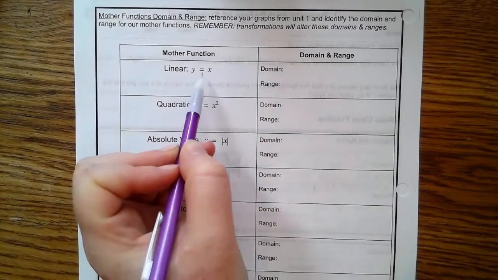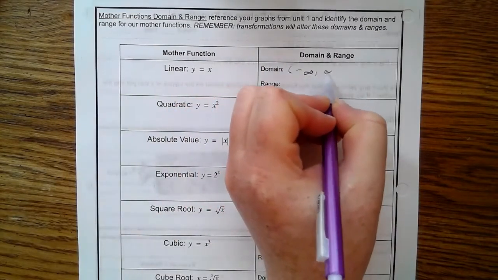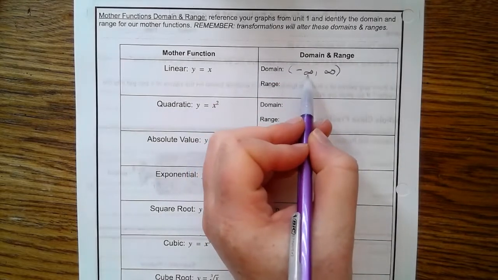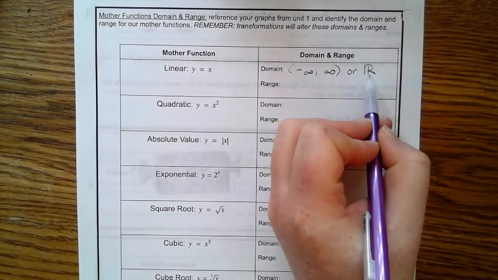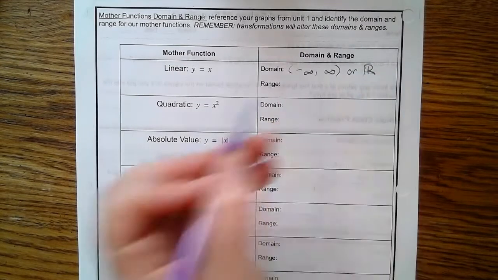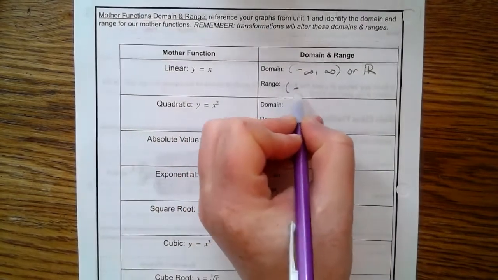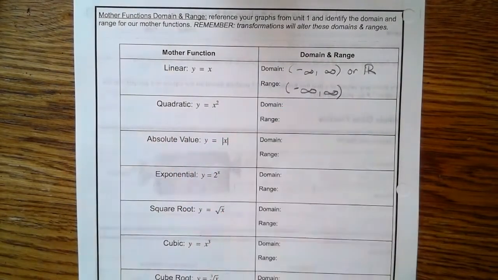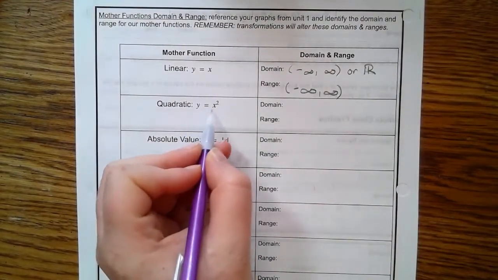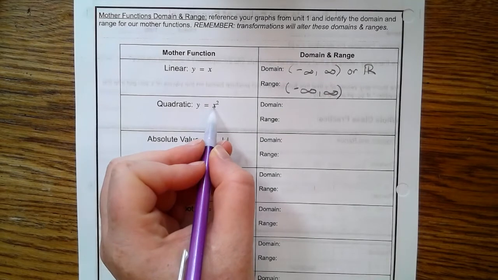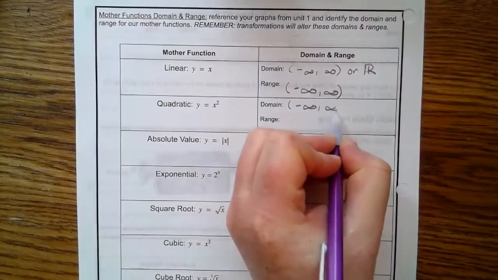What's the outcome? So in a linear equation, you're allowed to plug in whatever you want. So this is all real numbers. And the sign for that looks like this. It's a line with an R. Use either one. The range, the outputs, are also all real numbers. A quadratic, I can plug whatever I want into here, negatives, fractions, pi, whatever. So I'm allowed to plug in whatever, so that's all real numbers.